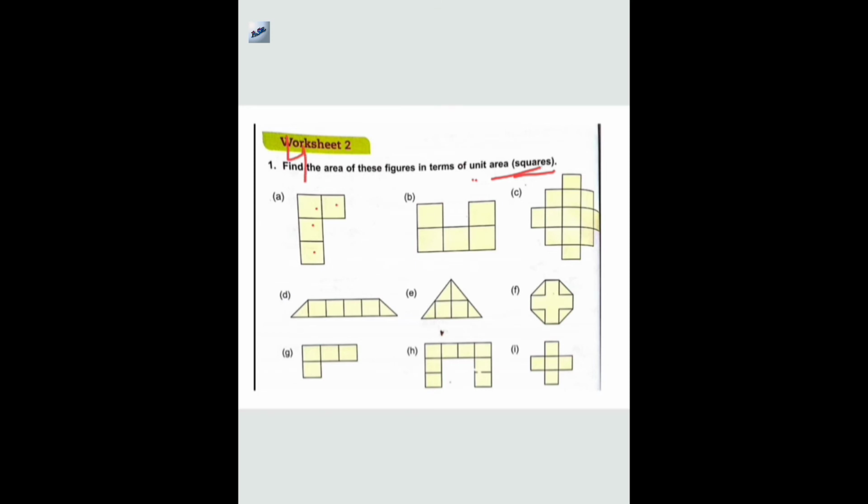In B part, let's count the number of squares. 1 2 3 4 5, so there are 5 squares. Here let's count the squares. 1 2 3 4 5 6 7 8 9 10 11 12 13, the answer is 13 squares. Let's write it. It is 13.